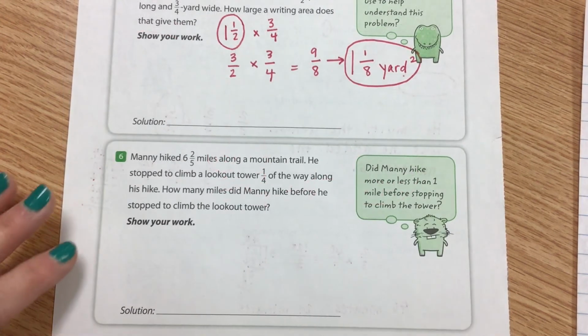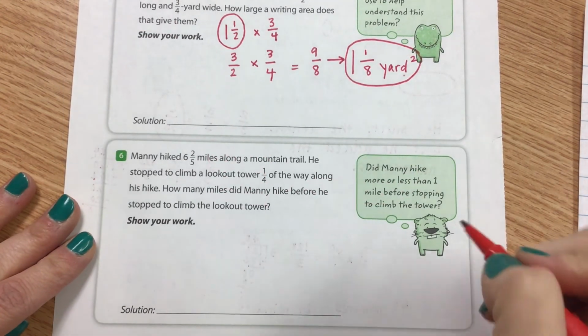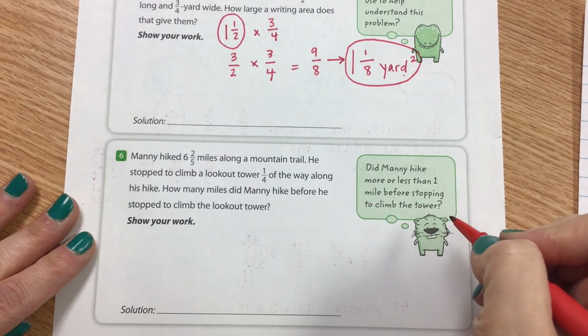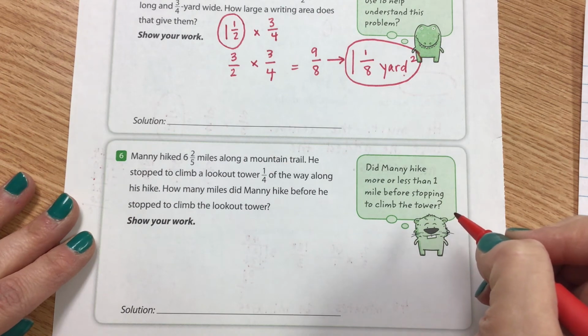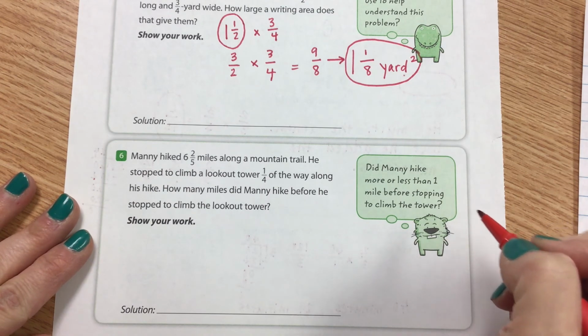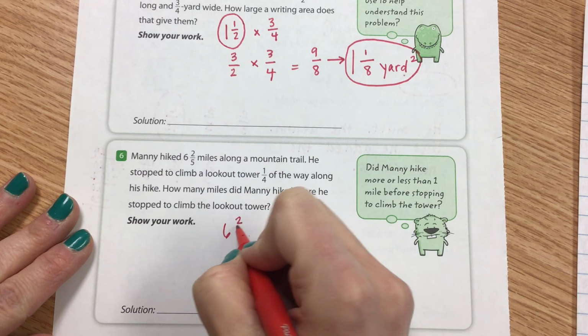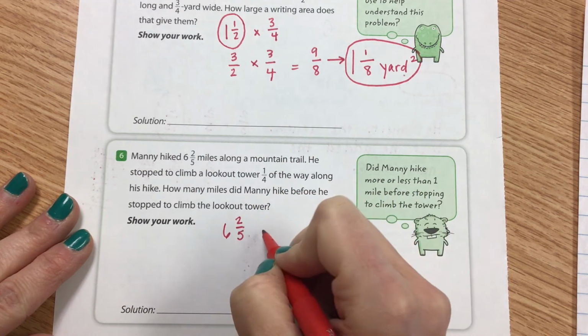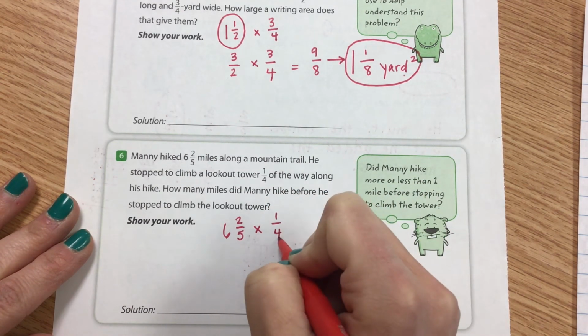Our last problem says Manny hiked 6 2/5 miles along a mountain trail. He stopped to climb a lookout tower 1/4 of the way along his hike. How many miles did Manny hike before he stopped to climb the lookout tower? So we have 6 2/5 miles times 1/4.